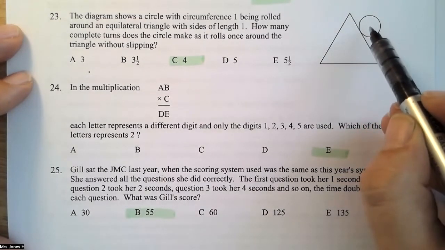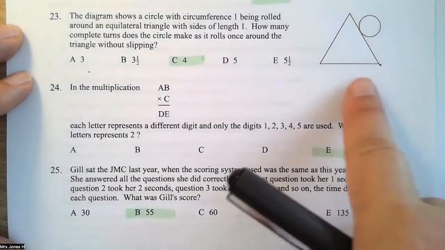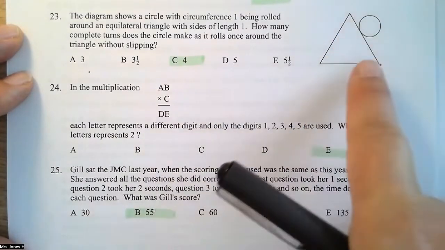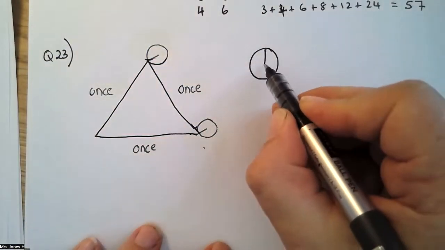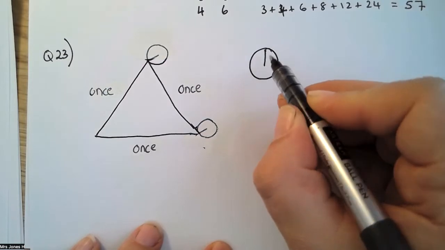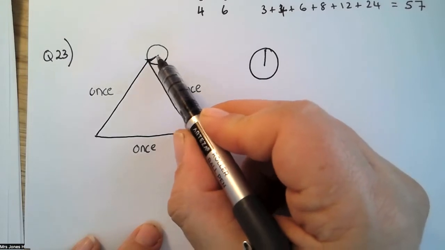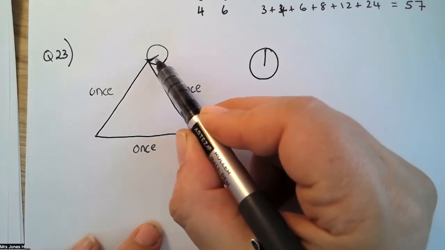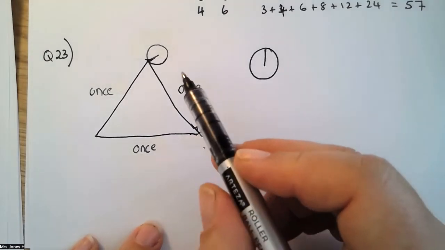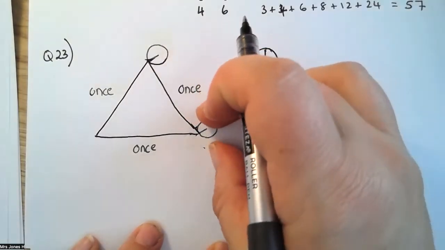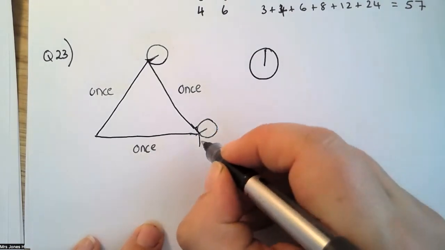But actually, because this circle is moving all the way around the triangle, there's an extra turn in there. Let me try and explain. So if this is your circle and it's got a line on it, a bit like the hand on a clock. If we started here on this side and the hand was facing at right angles to this line, when it's rotated once, it'll be facing at right angles here. But as it comes around this corner, it doesn't start there. It actually starts again at right angles here.